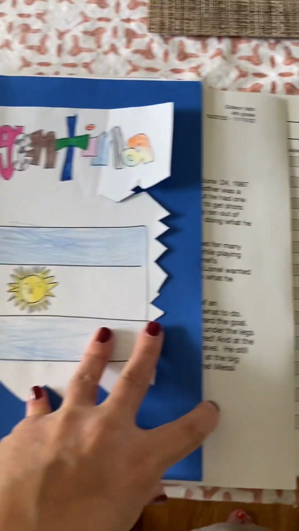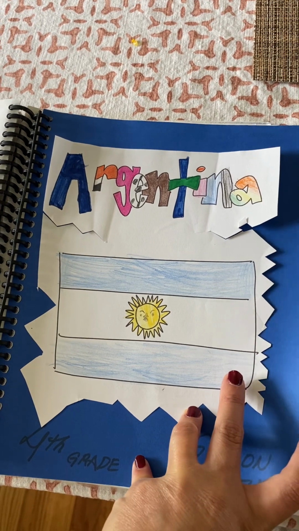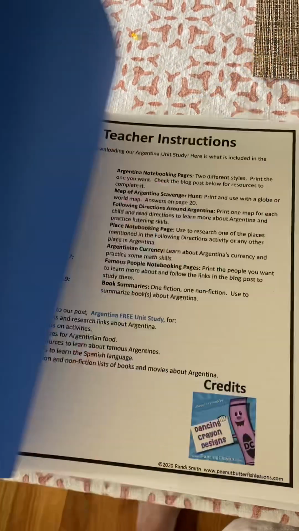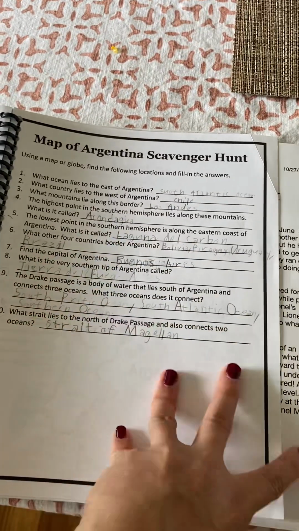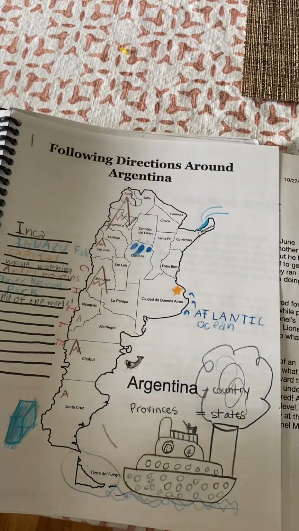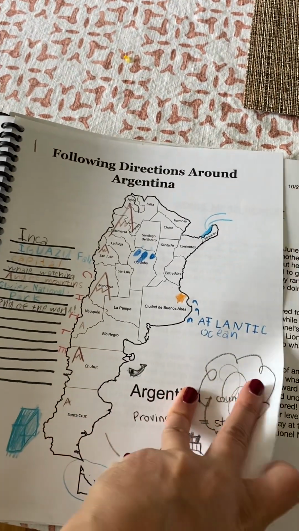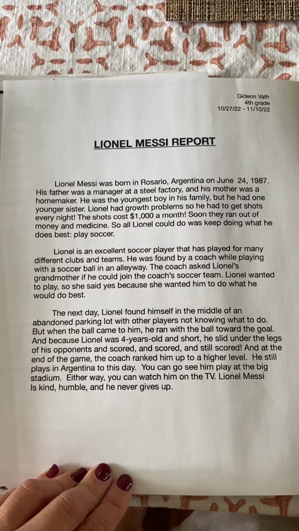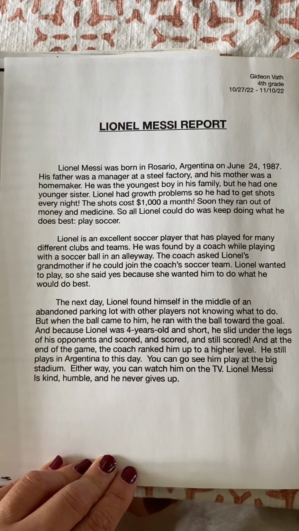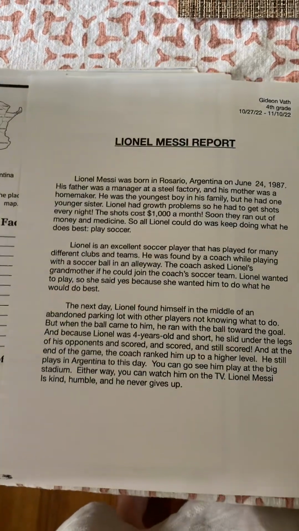And then we did a unit on Argentina, which is where my side of the family is from, so we did a unit on that, and we really enjoyed that as well. We did a scavenger hunt, and then he had to mark different landmarks and things. And then he read a biography on Lionel Messi, the soccer player, and then he wrote a book report or a biography about Lionel Messi. He really enjoyed doing that. So there's a sample of that.